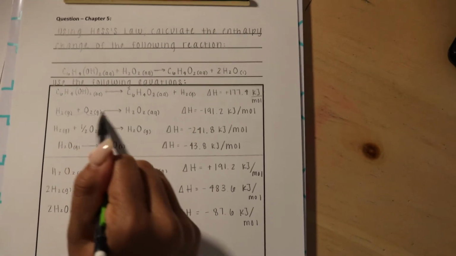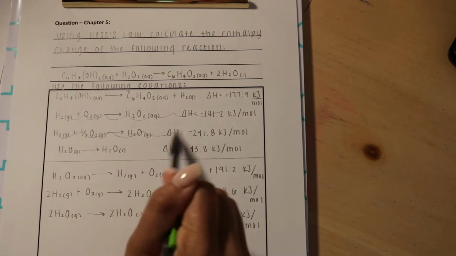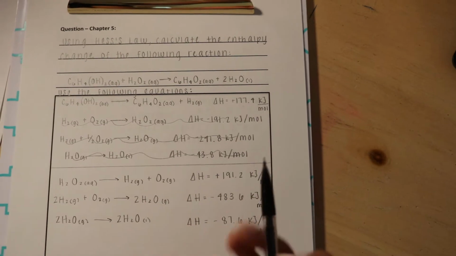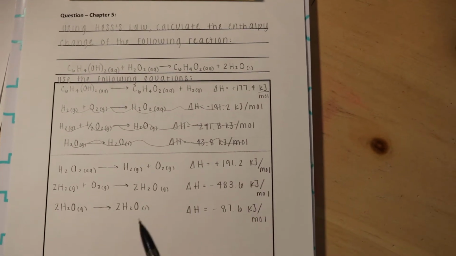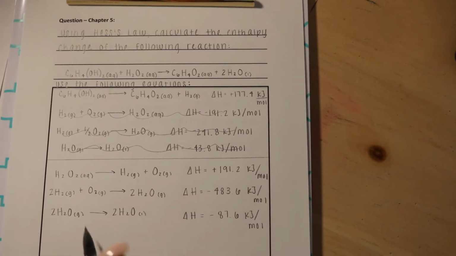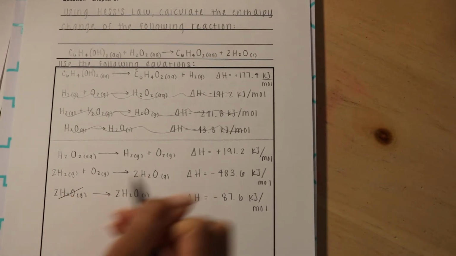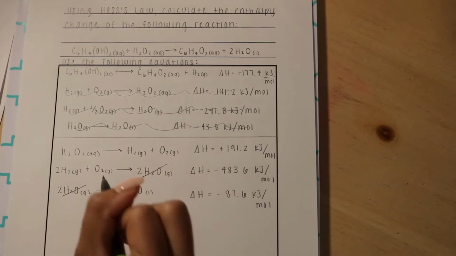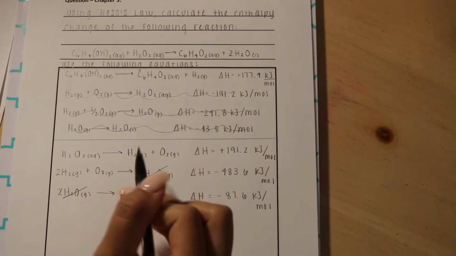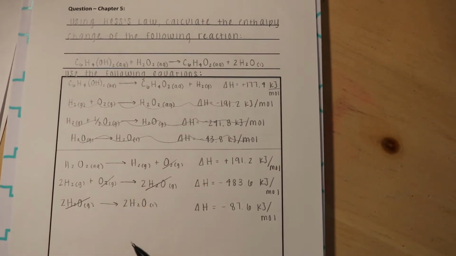So we don't have to worry about these anymore. So I'm going to cross those out. And then we're going to be canceling. So we have 2H2O gas here, 2H2O gas there. So we're going to cancel those out. We have O2 gas here, O2 gas there. We're going to cancel those out.